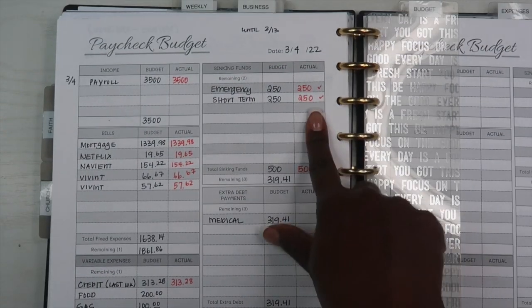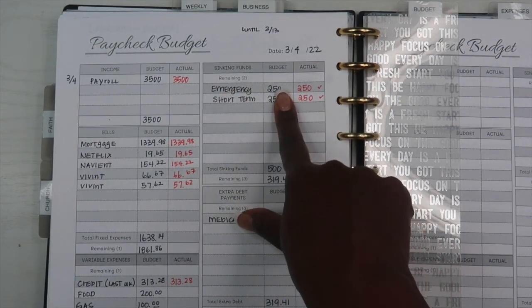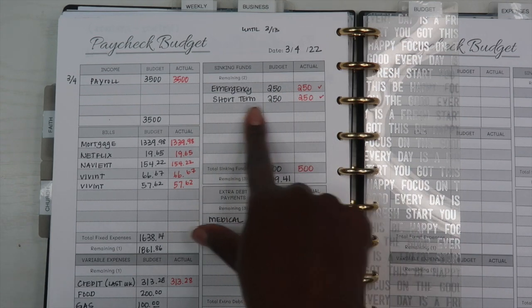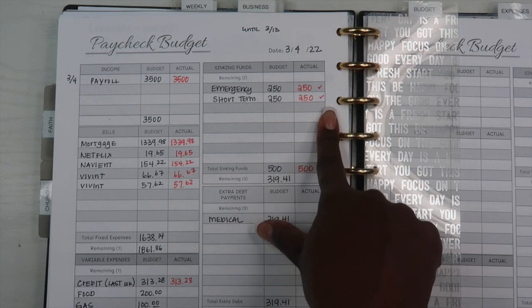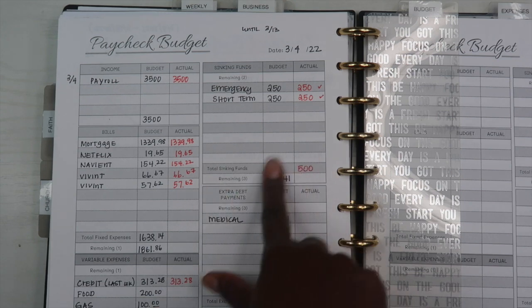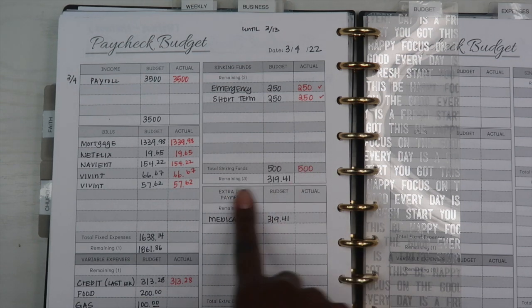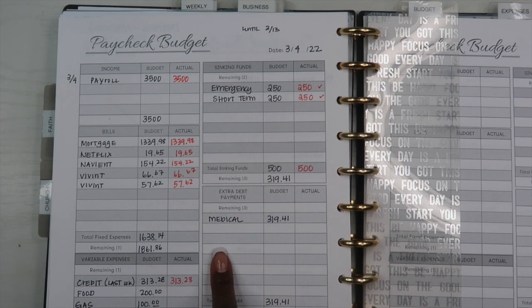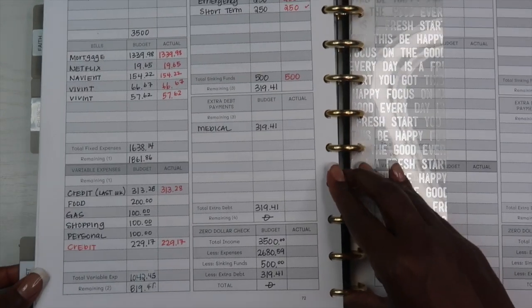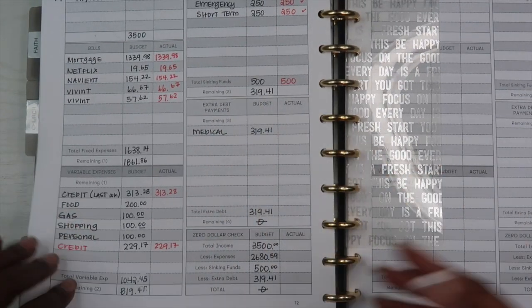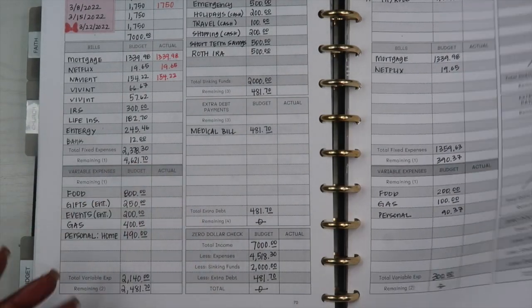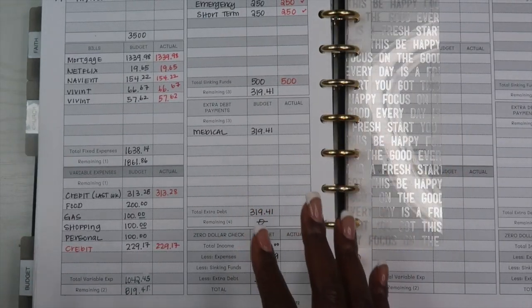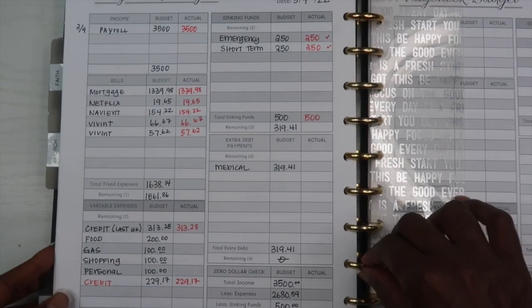For my sinking funds, we did save $250 for our emergency fund and $250 for short-term savings. So I put that here. We had a balance of $319 and I'm putting that toward a medical bill. So as you can see, as we're going on for each week, I am just keeping track of what is happening within our bill account.